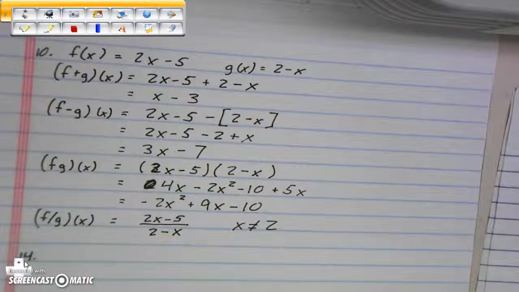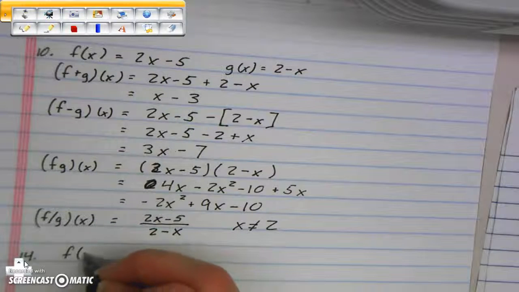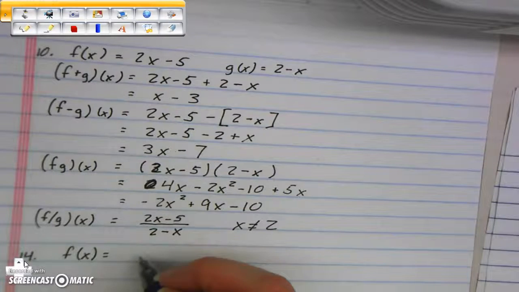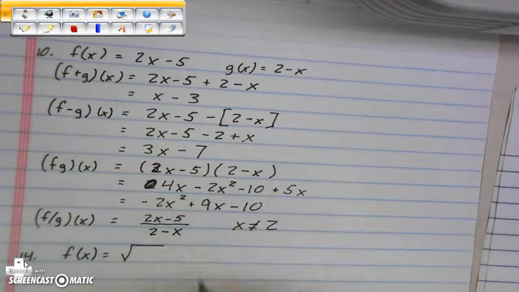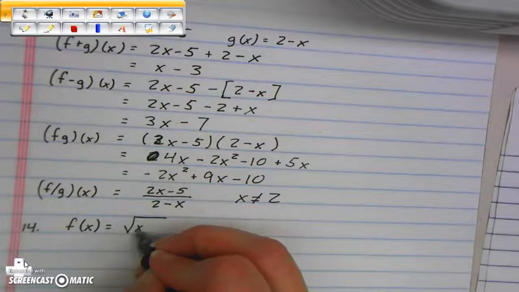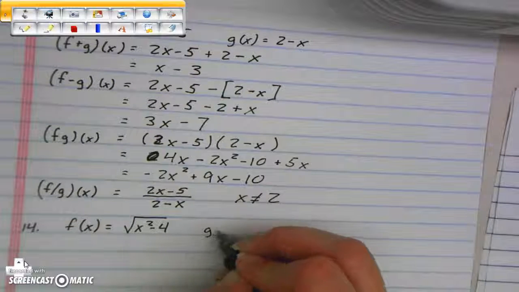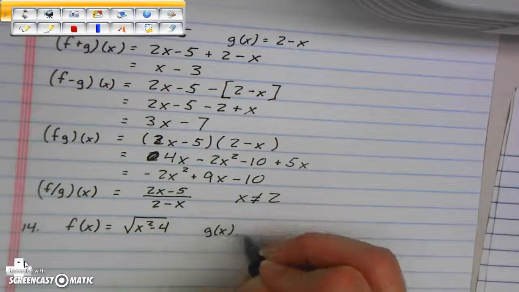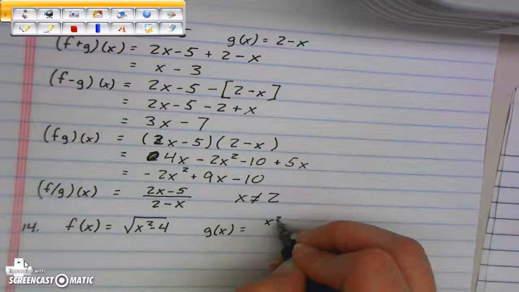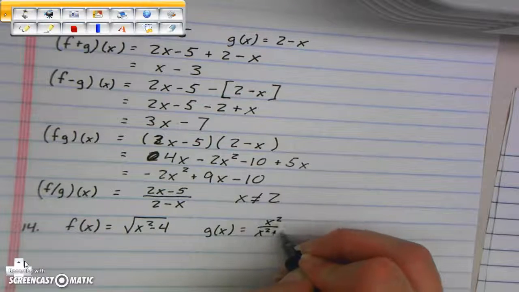Number 14, I'm going to just do a slightly harder looking f and g. So f of x is going to be the square root of x squared minus 4. And g of x is going to be x squared over x squared plus 1.